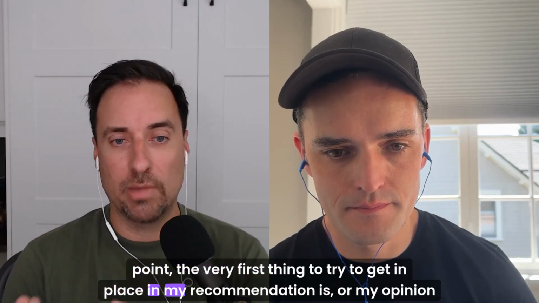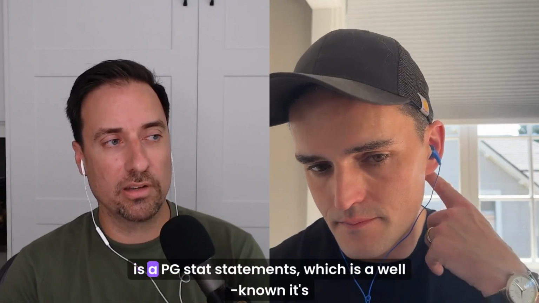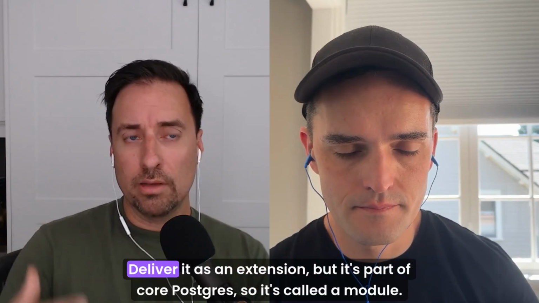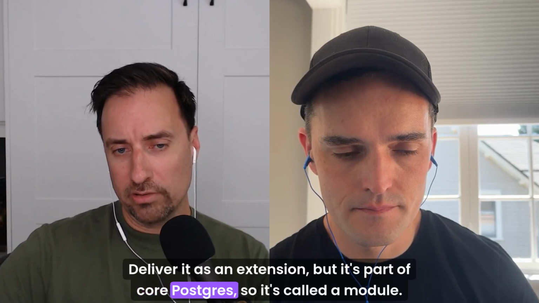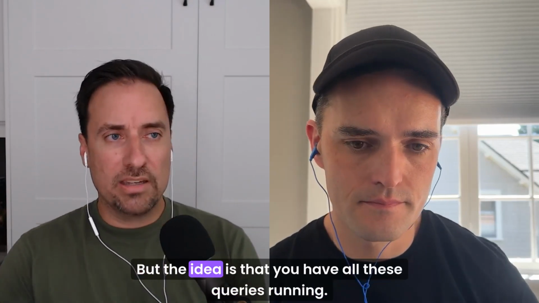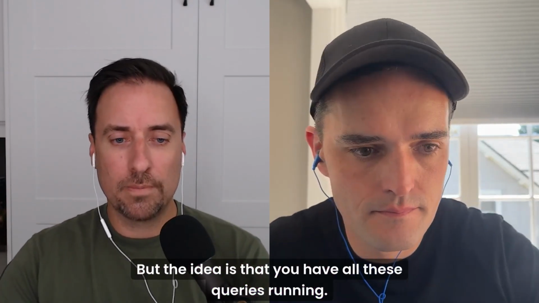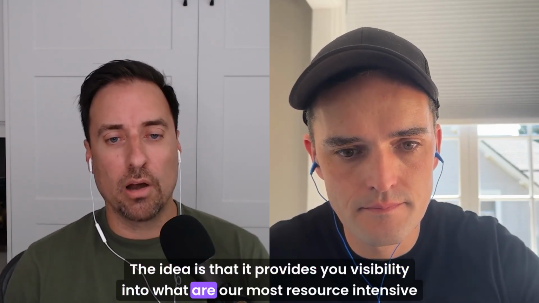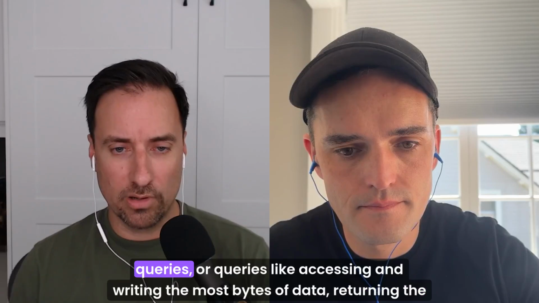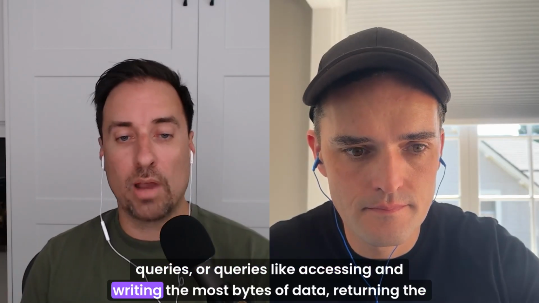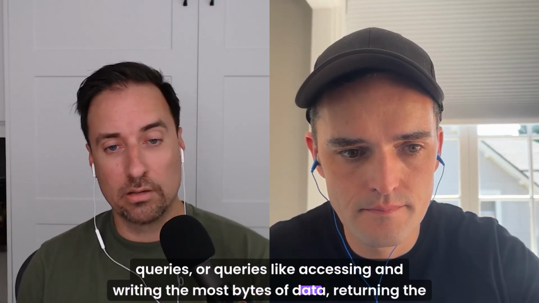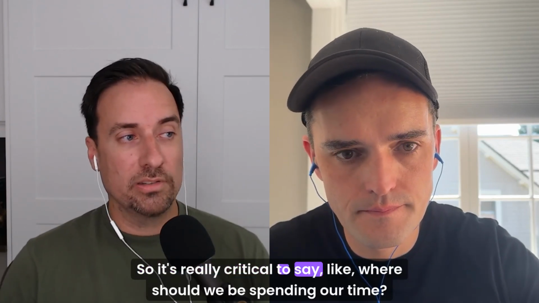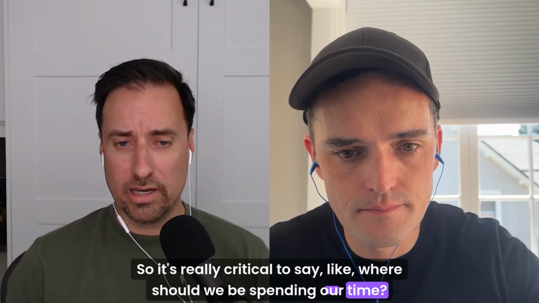to try to get in place, in my opinion, is pg_stat_statements, which is well-known. It's delivered as an extension, but it's part of core Postgres, so it's called a module. The idea is that you have all these queries running, and it provides you visibility into what are our most resource intensive queries. Are queries accessing and writing the most bytes of data, returning the most rows, that sort of thing? So it's really critical to say, where should we be spending our time?